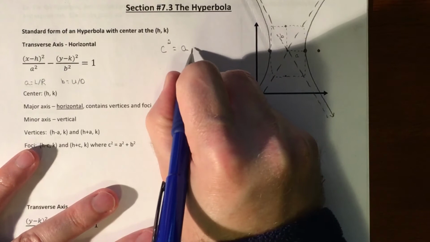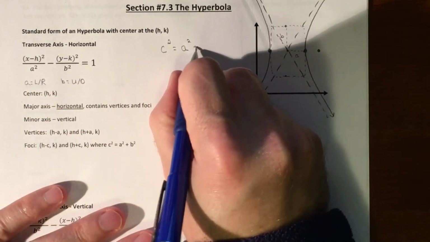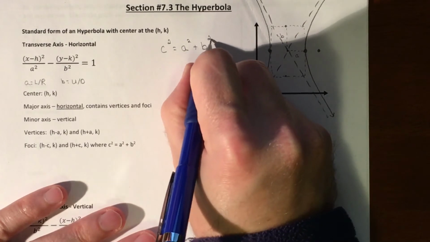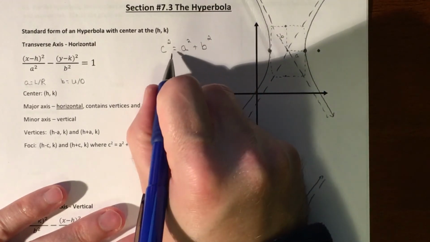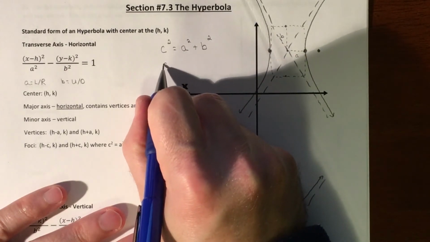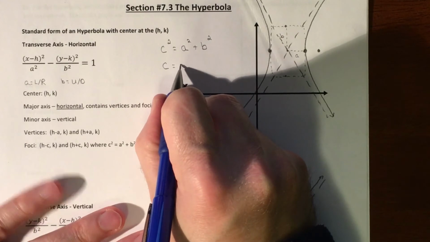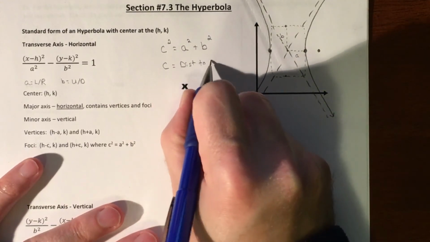But rather than finding the difference between your denominators, you're going to be adding them together. So the order doesn't matter. You're going to add those two denominators together, and then your c value is going to be the square root of that. So the c is going to be your distance to the foci.